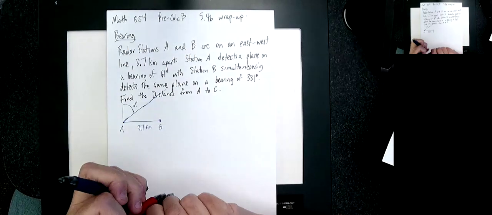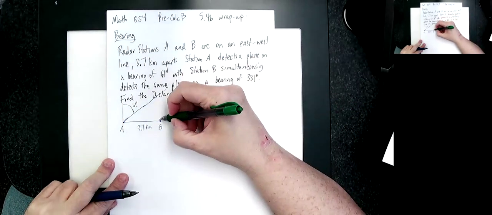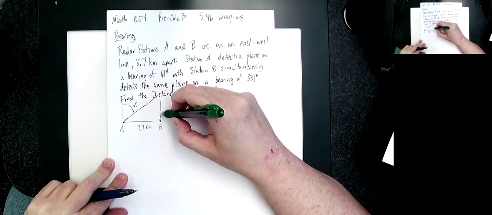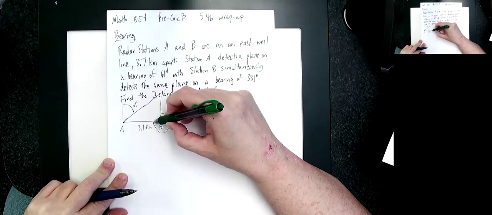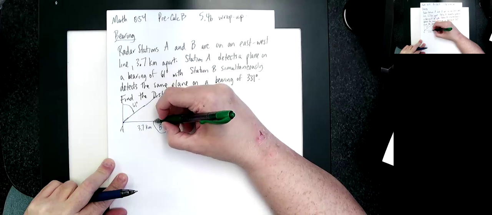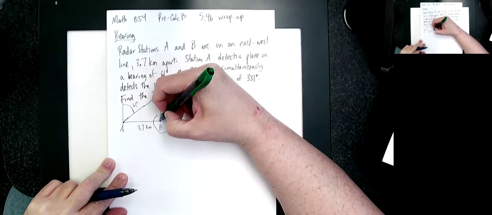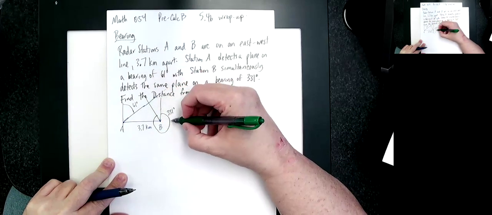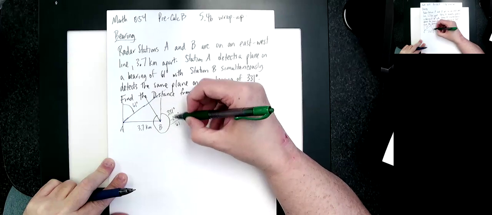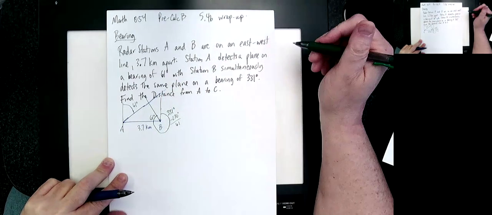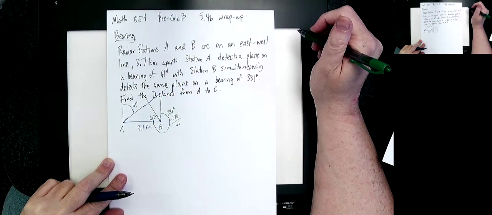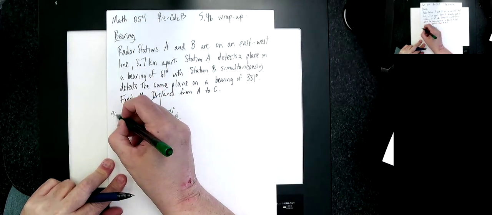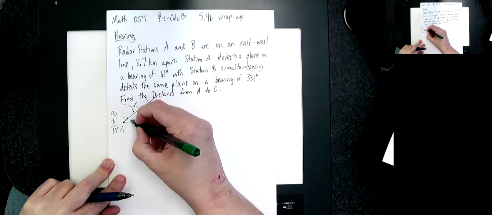And station B simultaneously detects the same plane at 331 degrees. So we're going to go 331 degrees around. This is 270. So to get to 331, we're like that. If I subtract 270, I can see that this angle right here is 61 degrees. And I know these should add up to 90 degrees. So 90 minus 61 gives me 29 degrees.